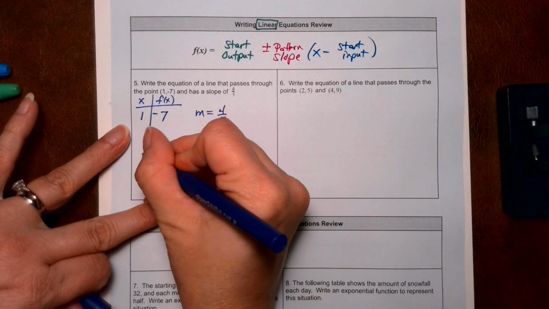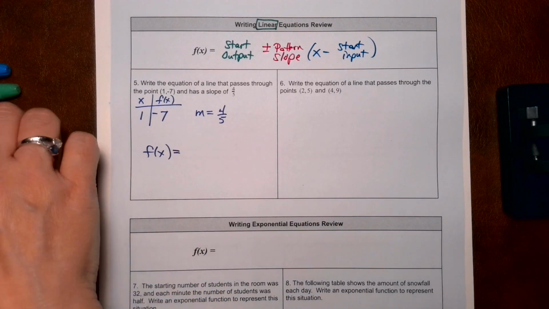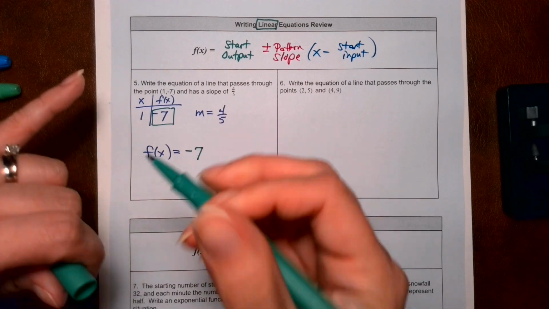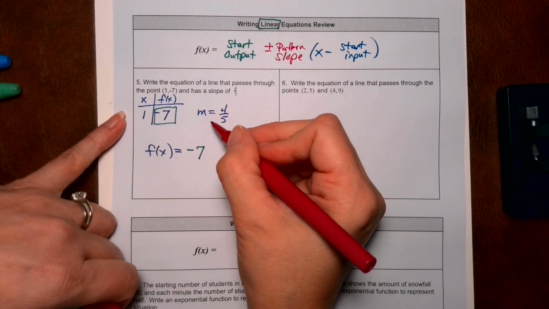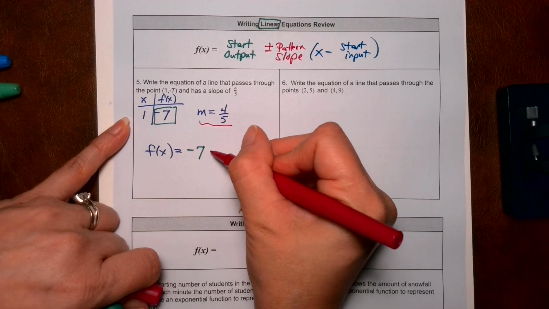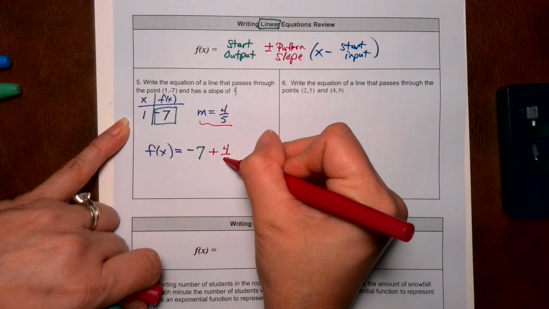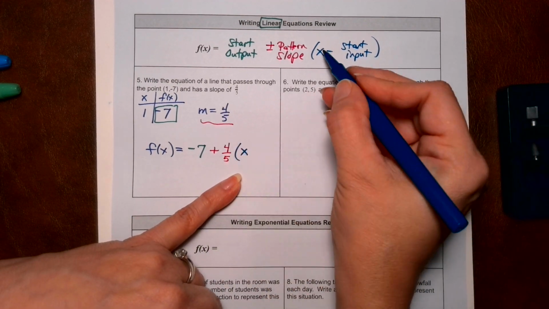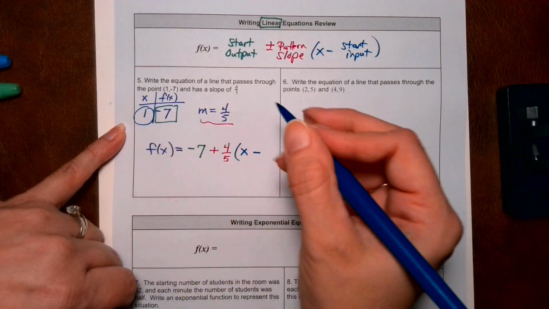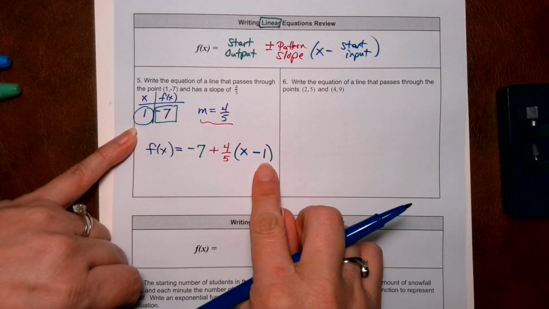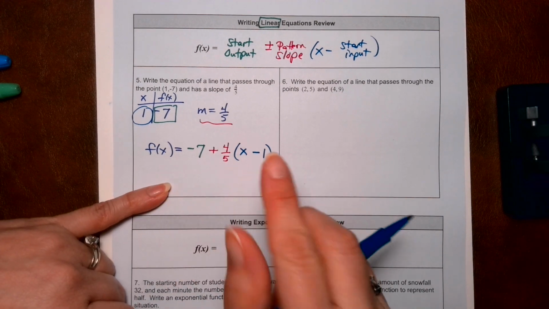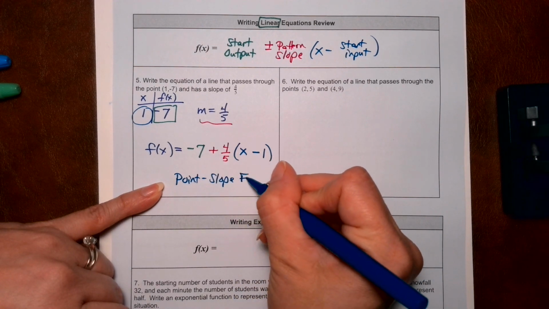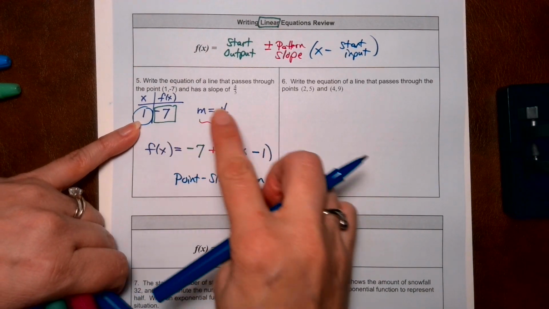Okay, so we're going to have f of x equals. The starting output is right there, negative 7. And then the slope was just given to us. The slope is plus a positive 4/5. And then we have to do our x value, x minus the starting input. The starting input was 1, so it's x minus 1. Okay, this is called point-slope form, because we had a random point and a slope.